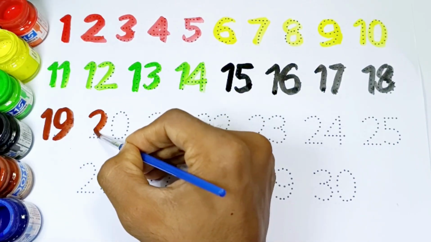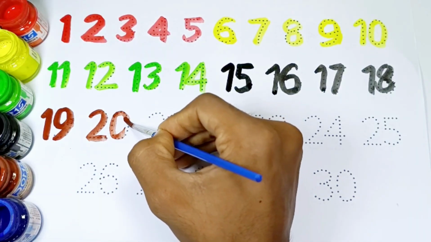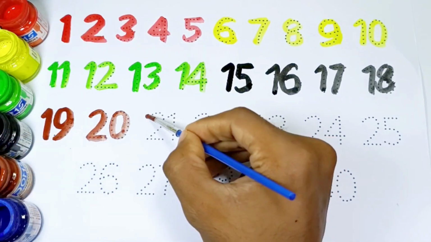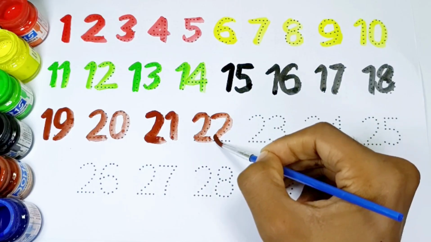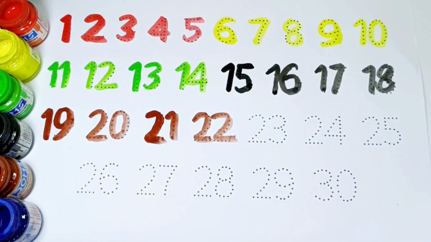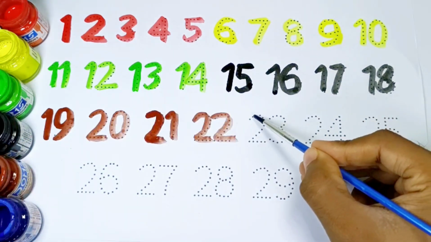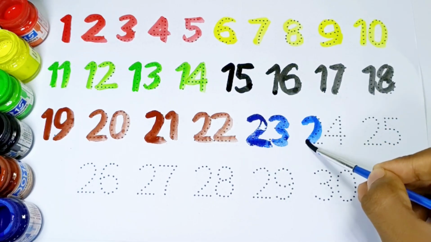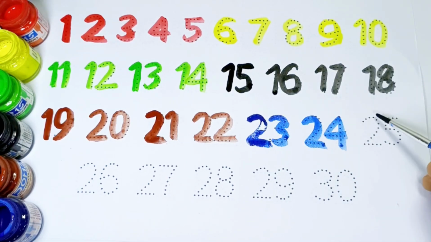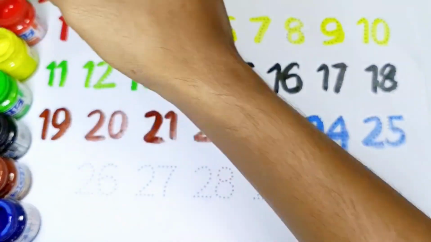19, 20, 21, 22. Kids, now you draw 23 and use blue color. 23, 24, 25. Kids, now you draw 26 and use red color.